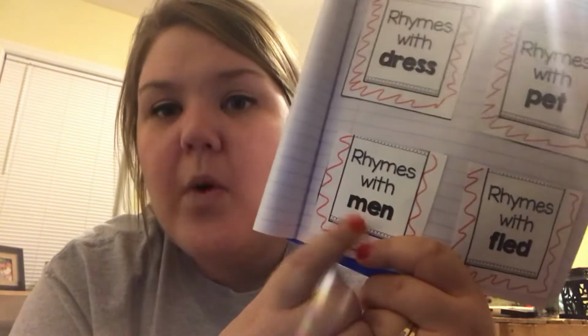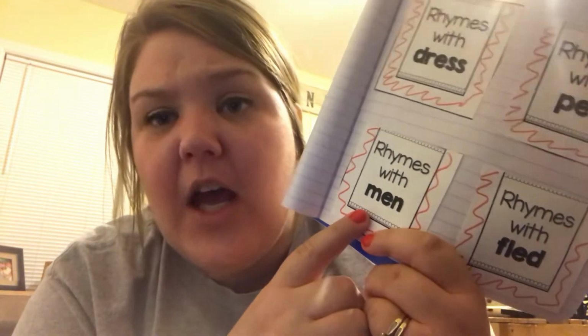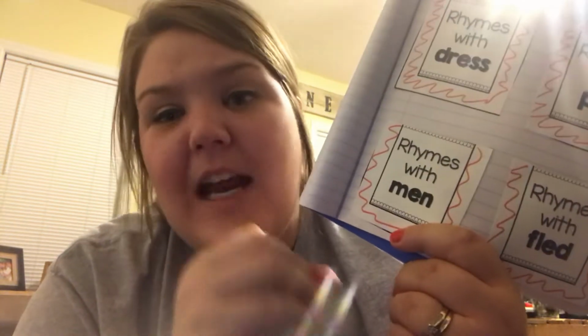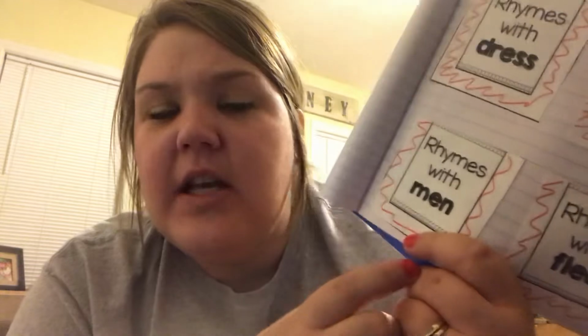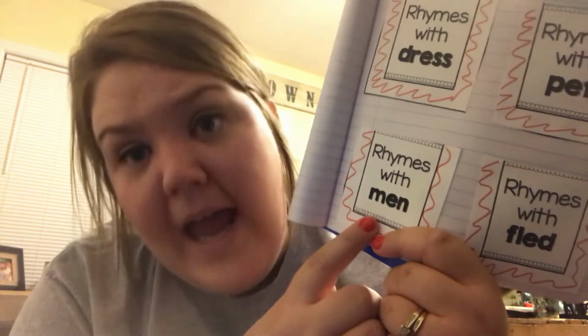So remember that short E says eh. Okay, short vowels A, E, I, O, and U say their sound. So in this case, E is going to say eh. Say that with me, eh. E says eh. Okay, short vowel A that we worked on last week said ah. Okay. Alrighty, now we're moving on.